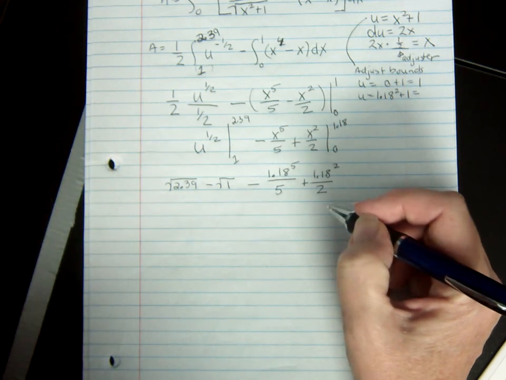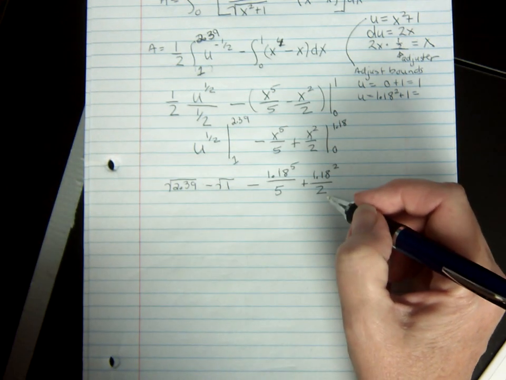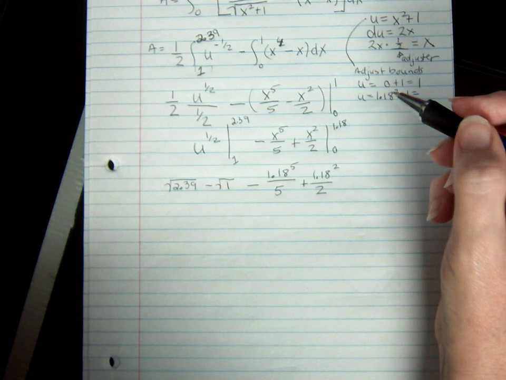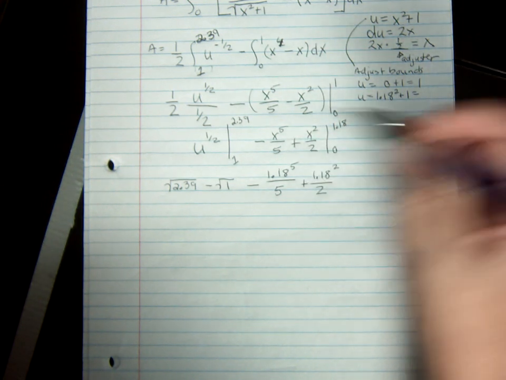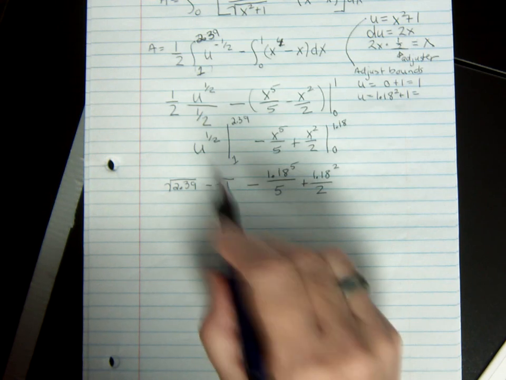Okay, let's see. Do I have anything else here? If I plug in my 0, I get 0. So that's all I get here. And then, of course, my square root of 1 is just 1.